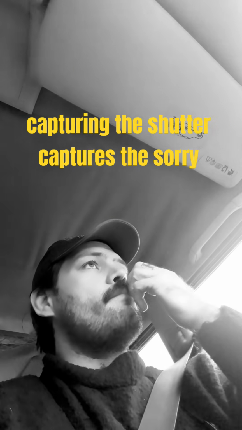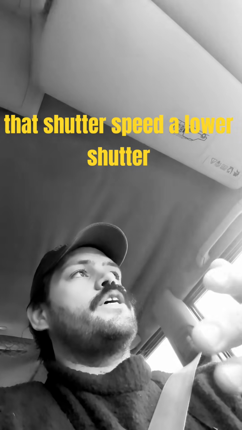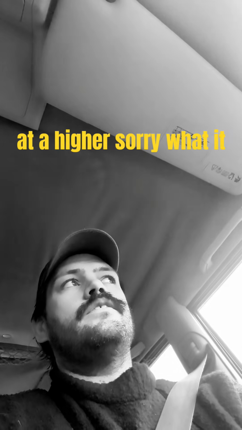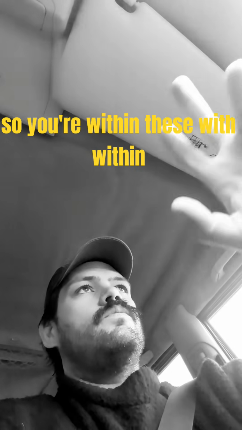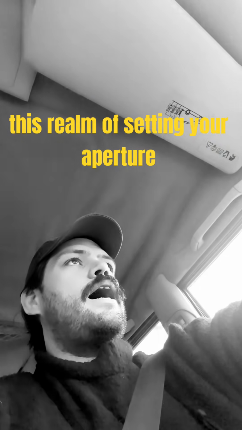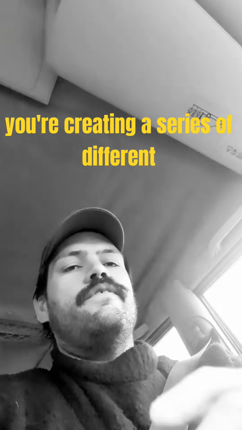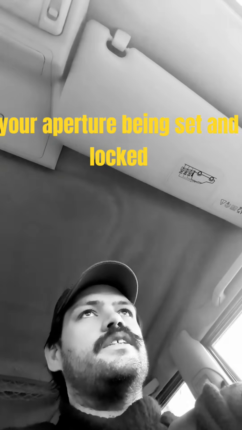And again, a lower shutter speed tells a different story to what a higher shutter speed would. So you're within this realm of setting your aperture, and you're creating a series of different outcomes and looks you can achieve just from your shutter speed. And that's all because your aperture is set and locked.